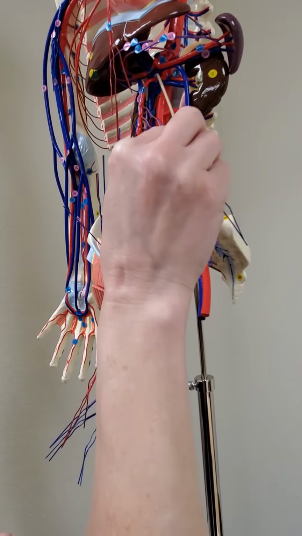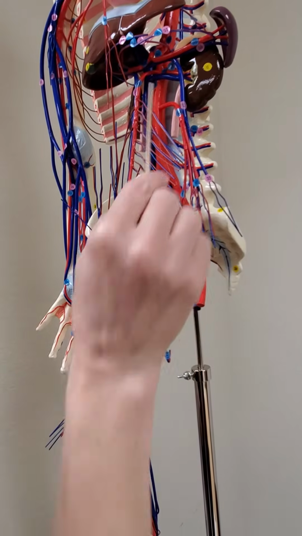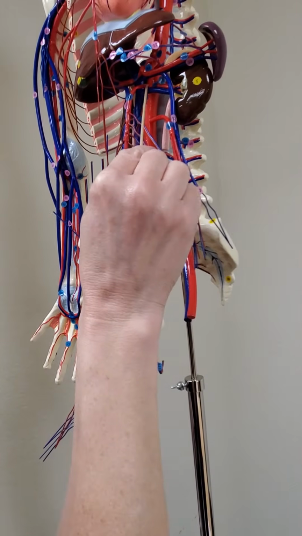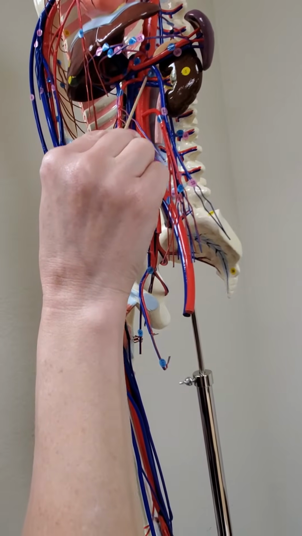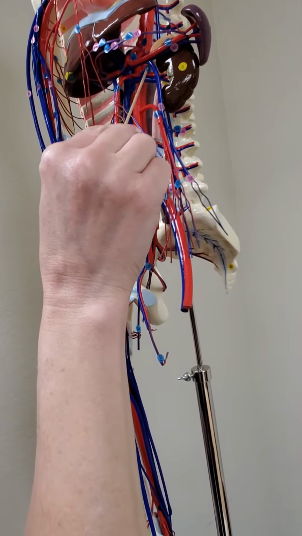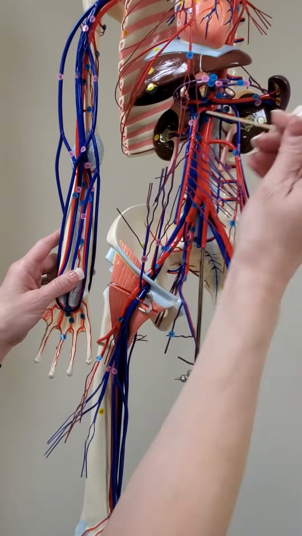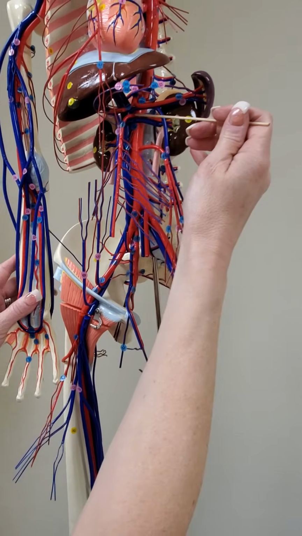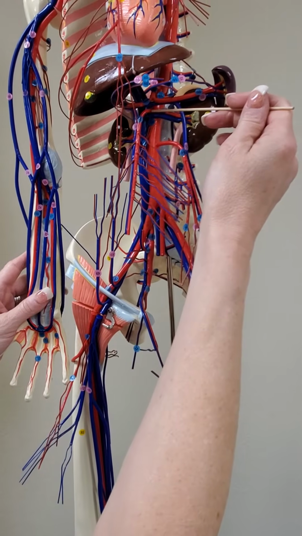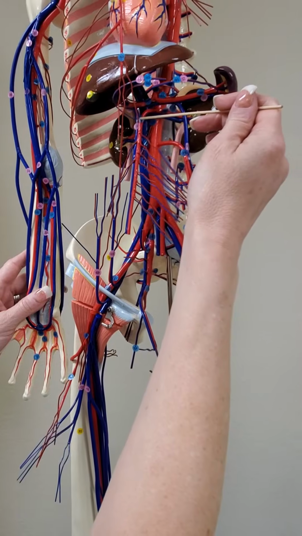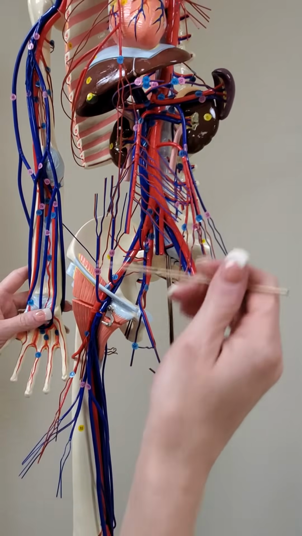Then if I could go back to the abdominal aorta and go down to the second exit off, this is the superior mesenteric artery, and it comes out of the abdominal aorta just above the renal artery and vein on the left and the renal artery and vein on the right. So going back just above those renal arteries and veins, which are going to the kidneys, this is the superior mesenteric artery. It comes off the abdominal aorta and kind of cascades downward like a waterfall.